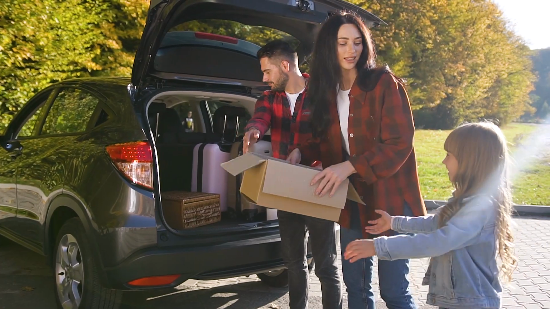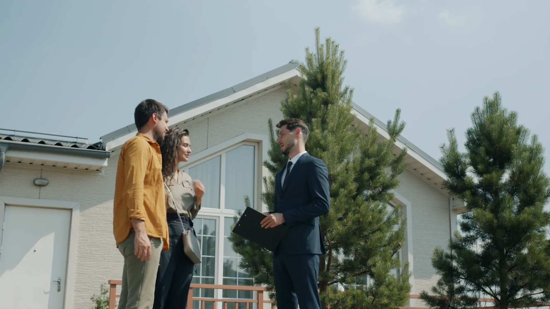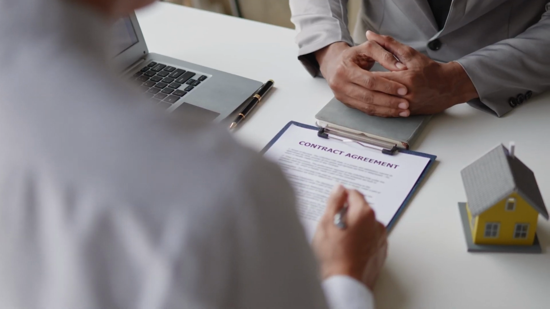We get calls and emails from people like you every day that are looking to make the move to Kansas City. Either they're relocating for work, they're first-time buyers, they're looking for their forever home, they want to build, so they need a piece of land, an investment property, downgrading, whatever it is, we can definitely help.